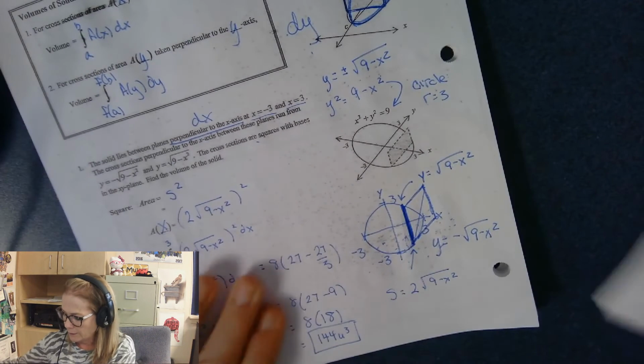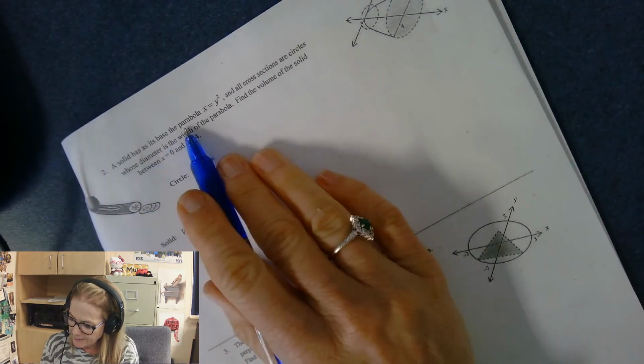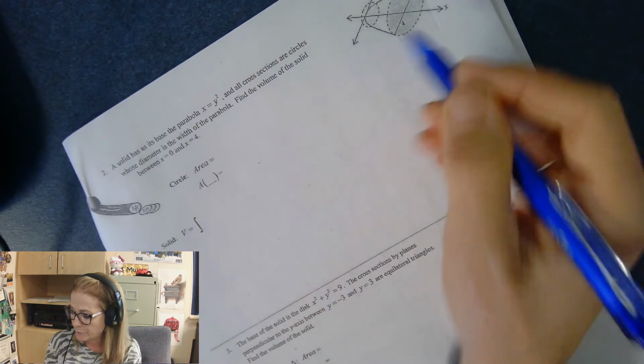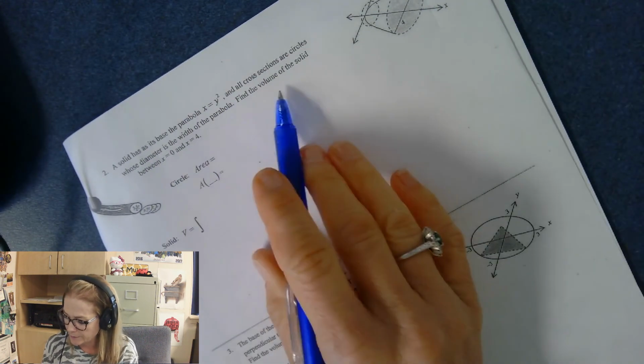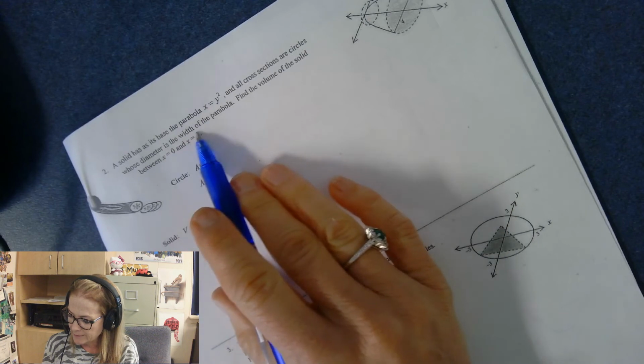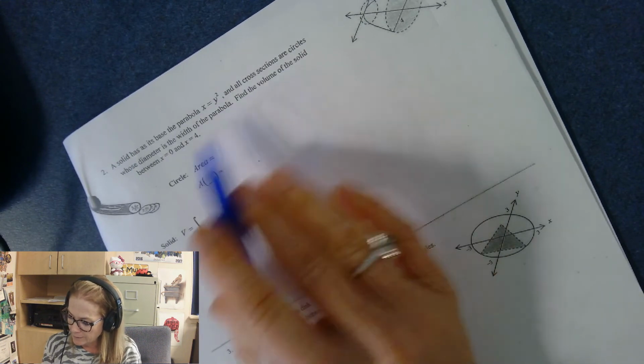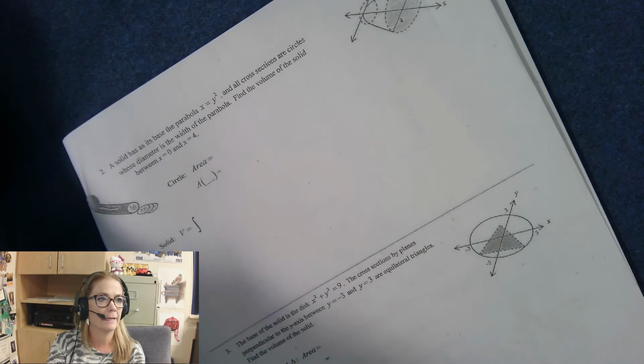behind the interval. All right, so let's get back to the notes. Two more problems. A solid has its base on the parabola x equal y squared, and all cross sections are circles. So this one we could use disk, but we're going to use cross sections, whose diameter is the width of the parabola. Find the volume of the solid between x equal to 0 and x equal to 4.